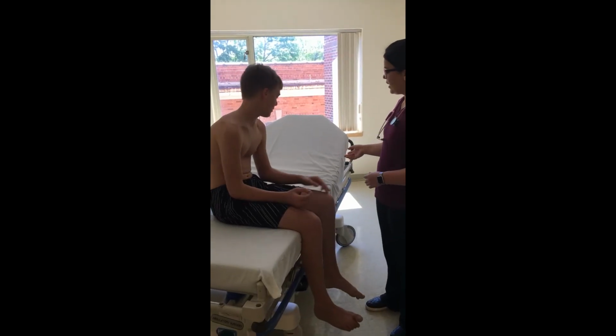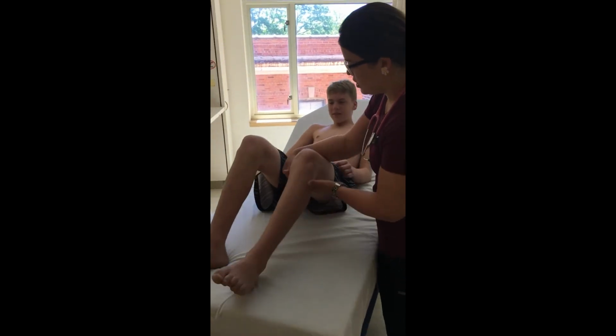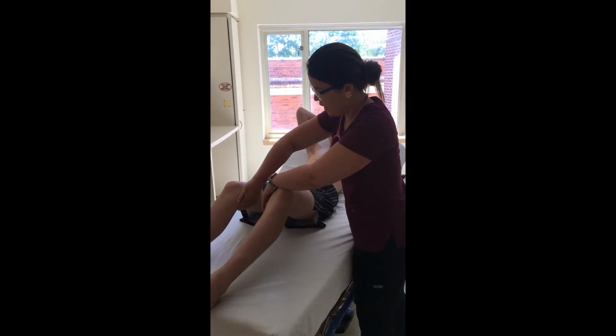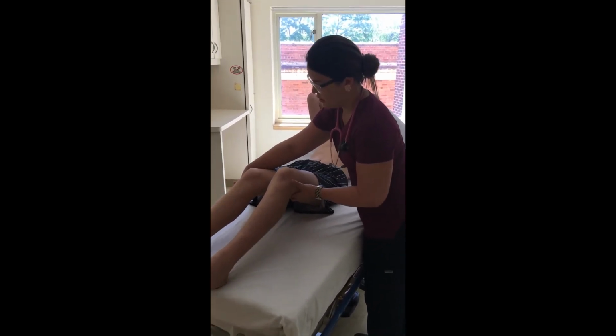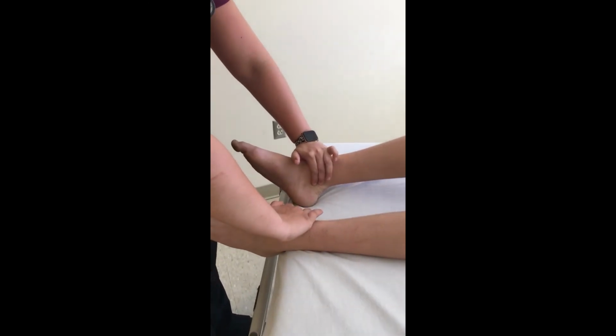And if you could just go ahead and lay down, and you can keep your knees flexed up just a little bit. You can lay them down a little bit more. I'm looking for my popliteal. You want to make sure that your knees are slightly flexed. And they are +2, regular, equal bilaterally. I'm going to move down to my posterior tibial, which is on the medial aspect.